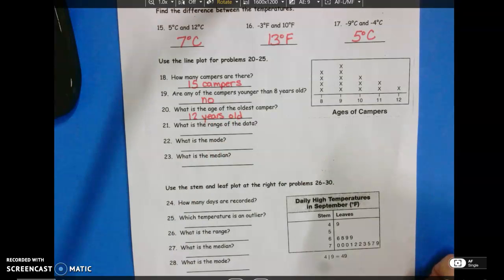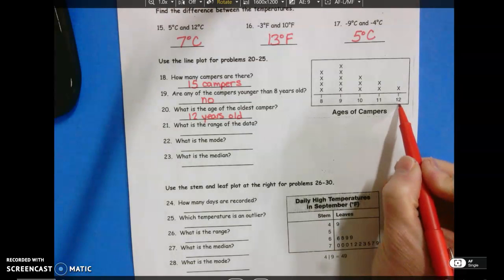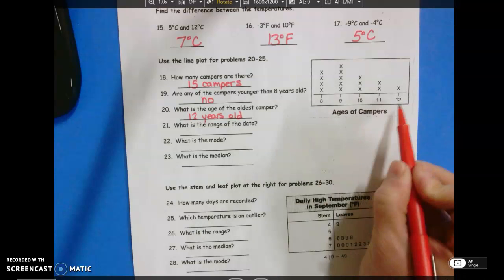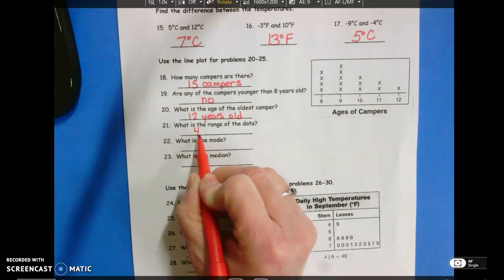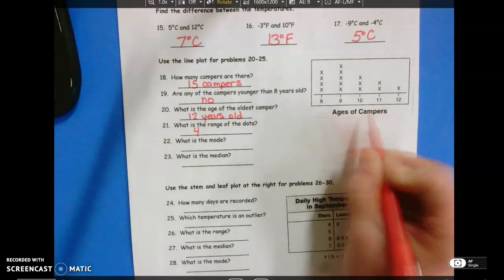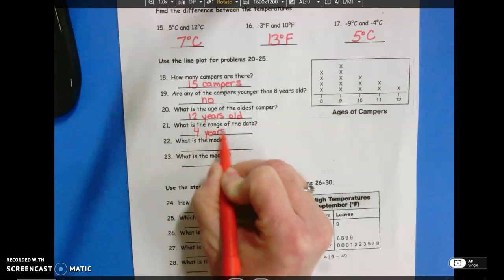What is the range of the data? Oh yeah, the range is the difference between the highest and the lowest. 12 is the highest number represented, 8 is the lowest. 12 minus 8 is 4. But it's not just plain old 4. What are we talking about? We're talking about ages. So 4 years maybe would be a good label.